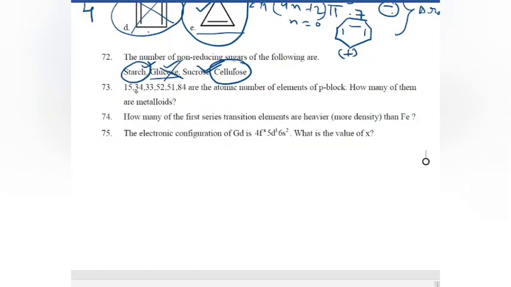So, 15, 34, 33, 52, 51, 84 are the atomic numbers of elements of the p block. How many of them are metalloids? If we consider arsenic, As, 33 is arsenic, 34 will be selenium, 51 will be antimony, 52 will be tellurium.